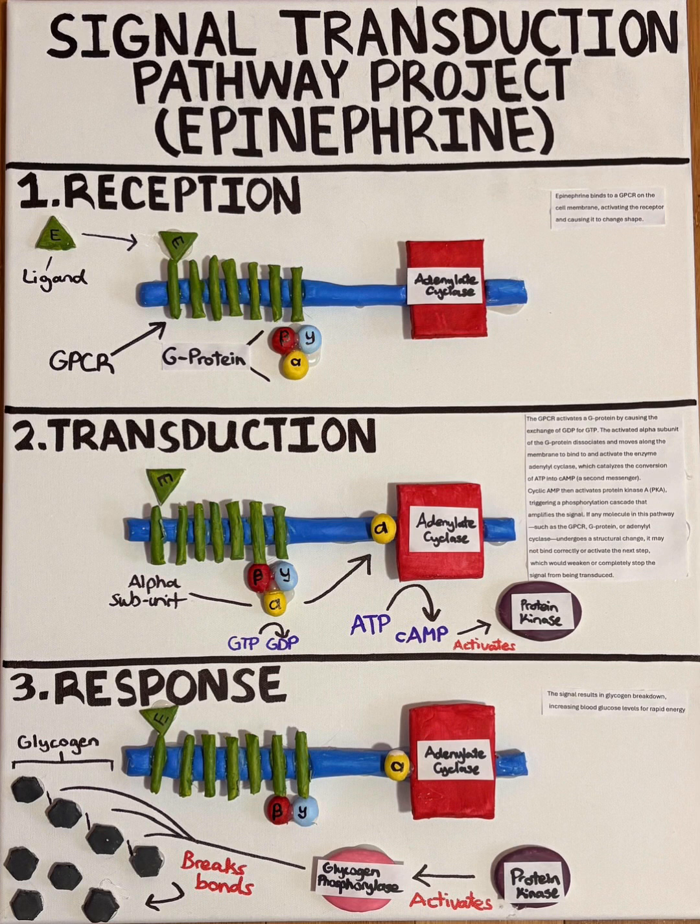In transduction, the signal is relayed or amplified inside the cell, and it often involves secondary messengers like cyclic adenosine monophosphate or phosphorylation cascade. The components are the ligand being the epinephrine, GPCR on the cell membrane as a receptor, G protein and its components, alpha subunit, adenylate cyclase, and protein kinase A.